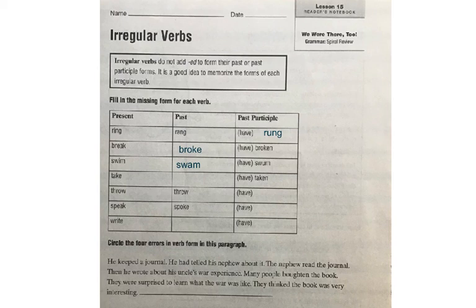All right, I'd like you to finish with take, throw, speak, and write on your own, getting the past tense form and or the past participle. At the bottom it says circle the 4 errors in verb form in this paragraph. And one of the things that I think helps the most when identifying mistakes in writing is to hear it. Okay, oftentimes when you hear them, not just read them silently to yourself, but when you hear them, you can hear the sound that doesn't sound right.